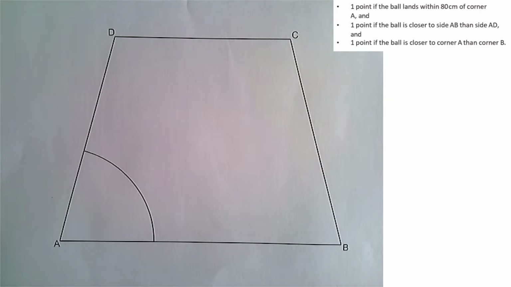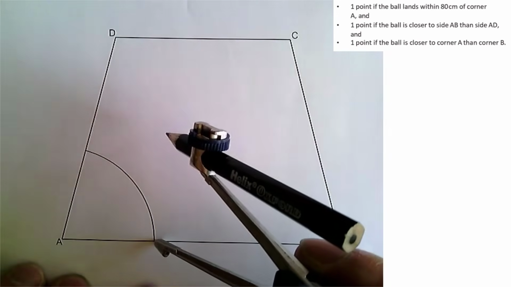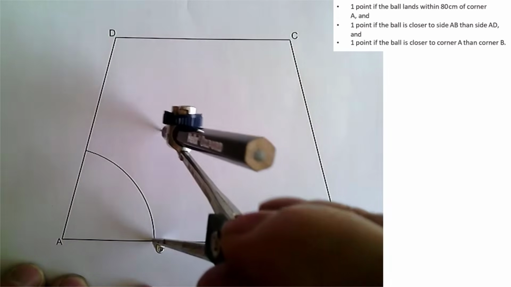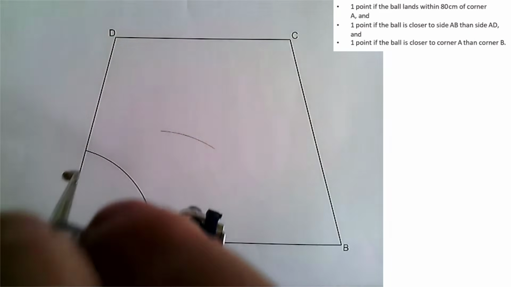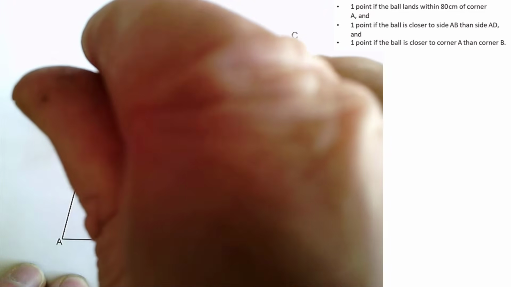So I'm going to move on to the second one, which says 1 point if the ball is closer to side AB than AD. The construction that we need for the points that are equidistant from 2 lines is the angle bisector of those 2 lines. So what we're going to have to do is construct the angle bisector. Normally I would put the compass at A first and do an arc that cuts both, but we've already got this handy arc already drawn, so I'm just going to use those 2 points to mark my cross in the middle to make the angle bisector.